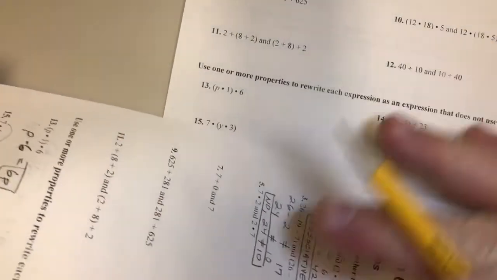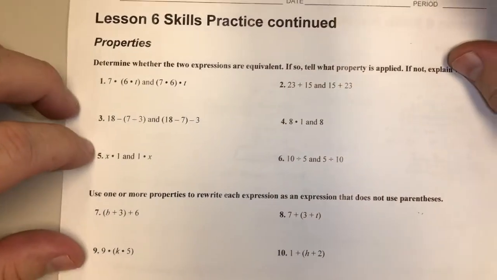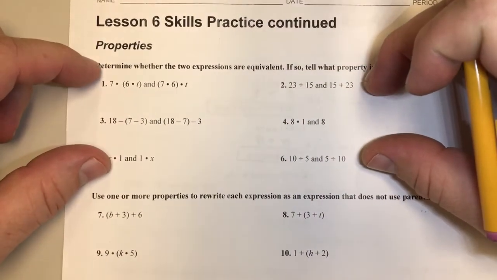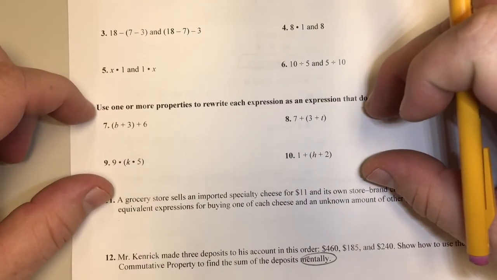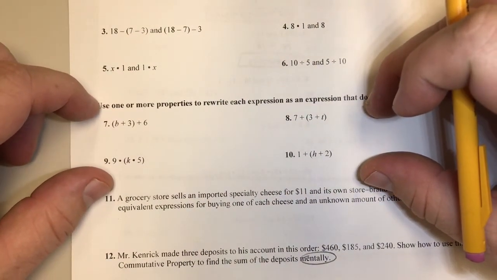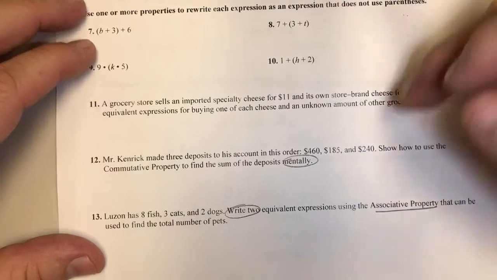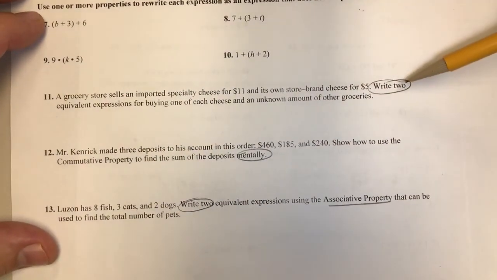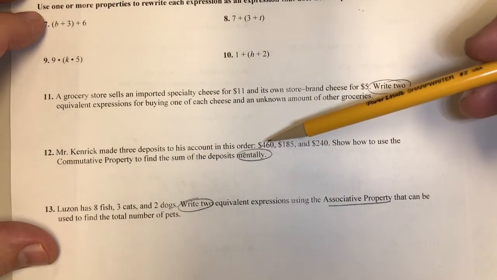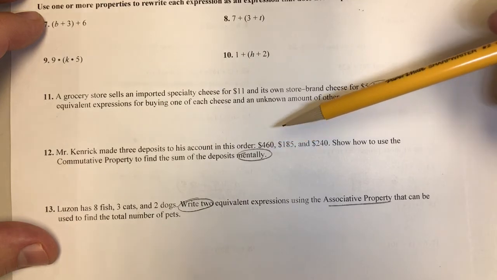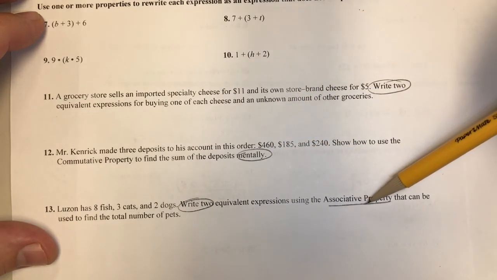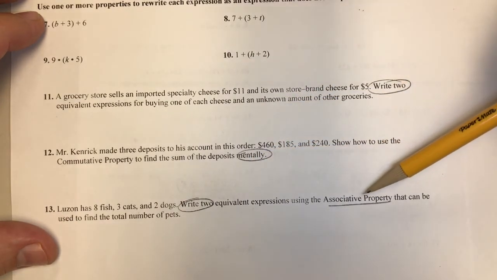And on the back side, there's similar examples to what was on the front. This top part is just like the front on the other side. This is like the bottom on the other side. And then there's a couple of word problems here asking you to write some equations, to write down how you would solve things mentally. And this one just specifically tells you to write some equations with the associative property.